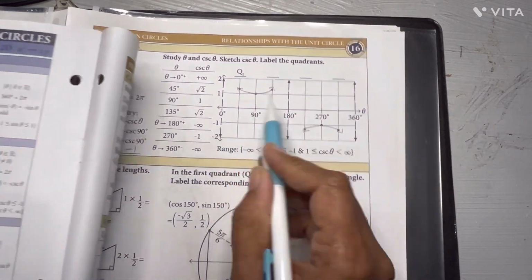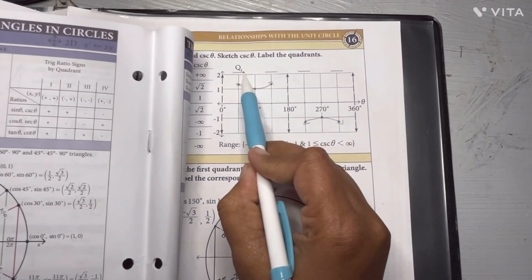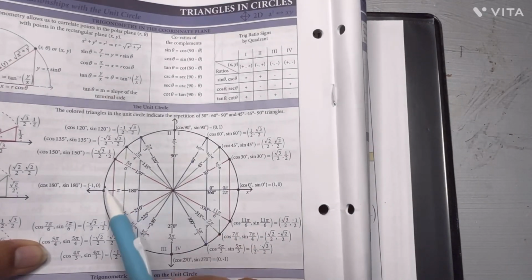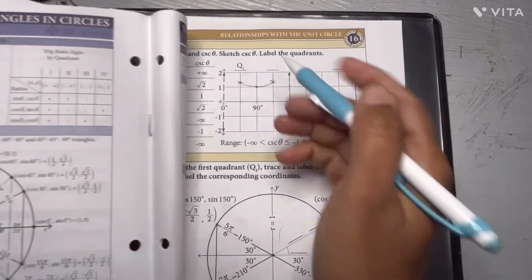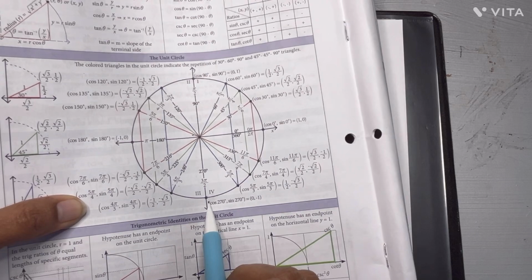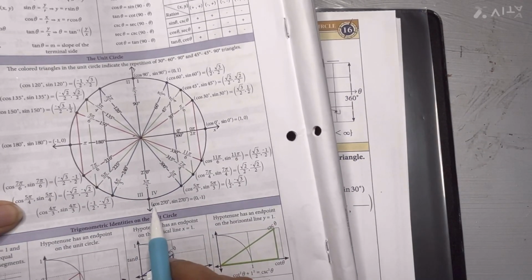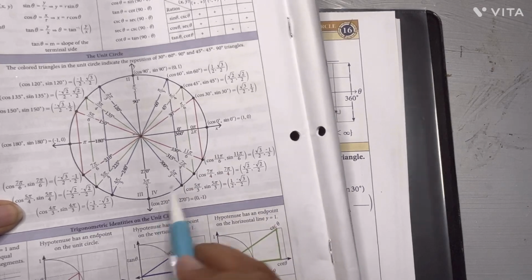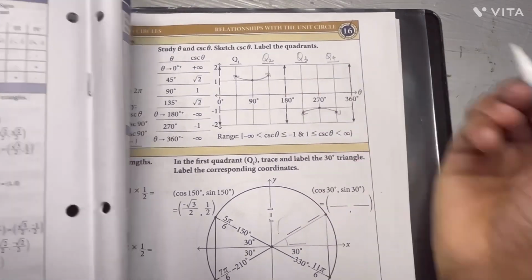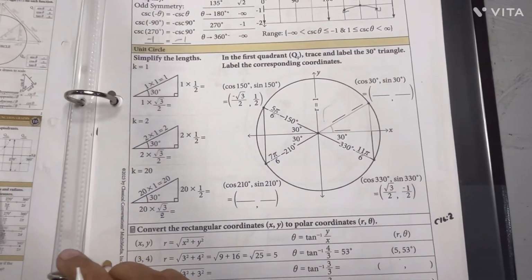Up to 90 degrees, 0 to 90, is my quadrant 1, so that's Q1. 90 to 180 is my quadrant 2, so that would be Q2. 180 to 270 is Q3, as mentioned here, and 270 to 360 is Q4. Okay, I hope that is easy.